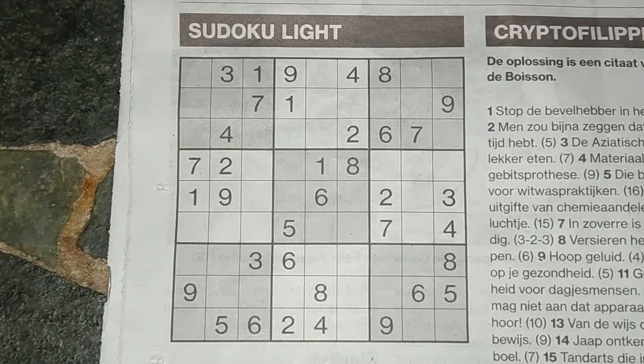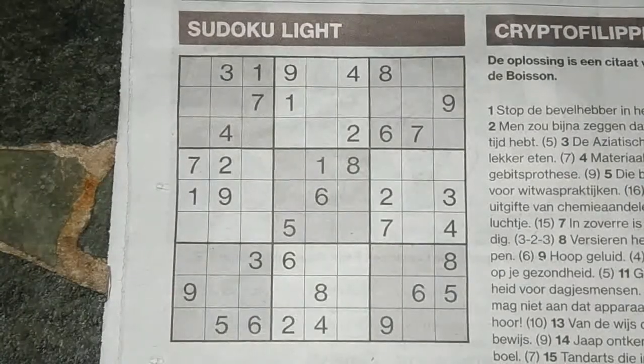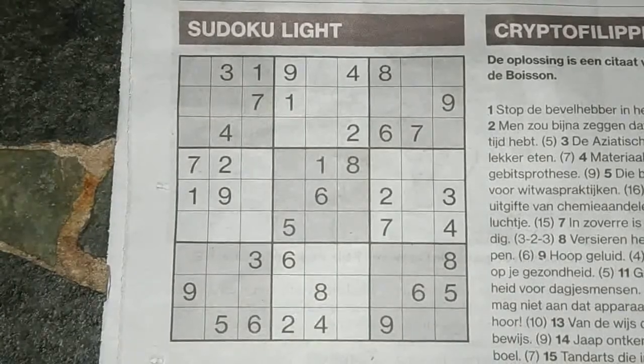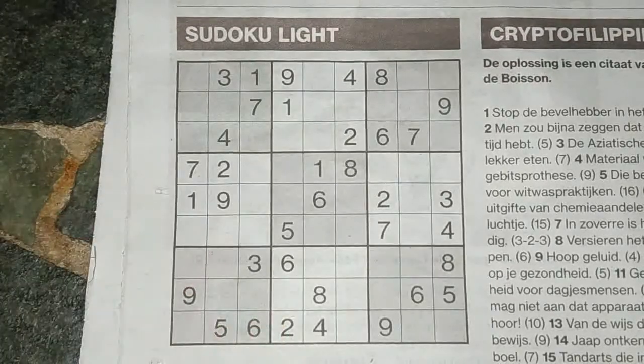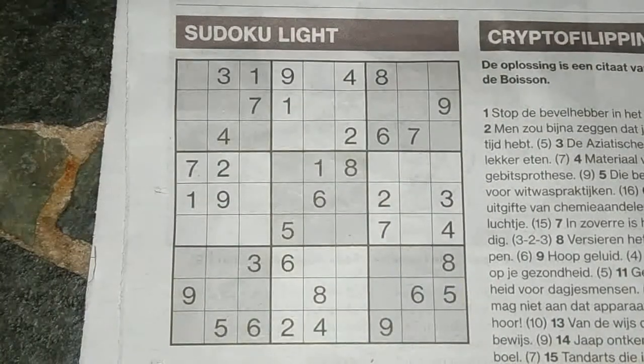Today, in the daily newspaper of Friday, February the 14th, 2020. 14th February. Is this not Valentine's Day? Yes, of course. We have two lovely Sudokus. A light Sudoku and a heavy Sudoku for the lovers. Alright, but we will start with the light Sudoku. So let's get started.